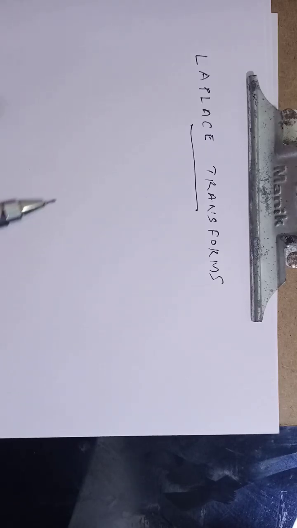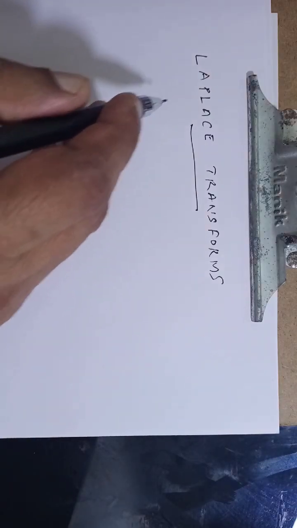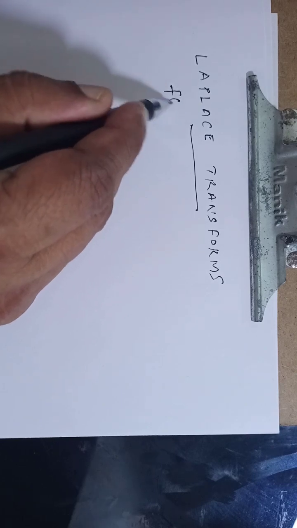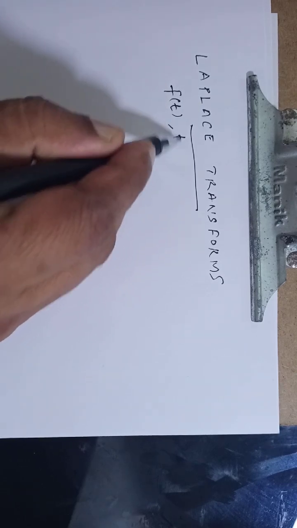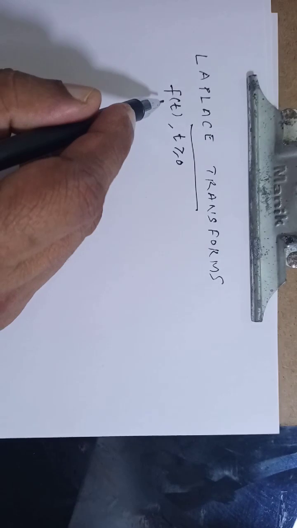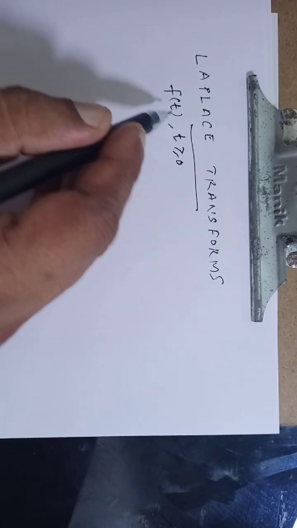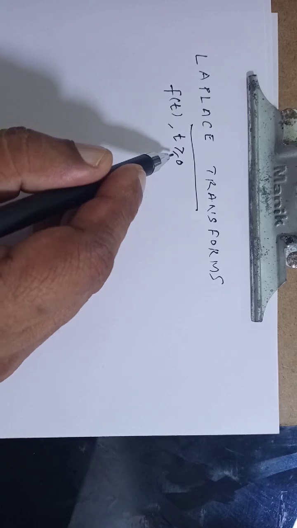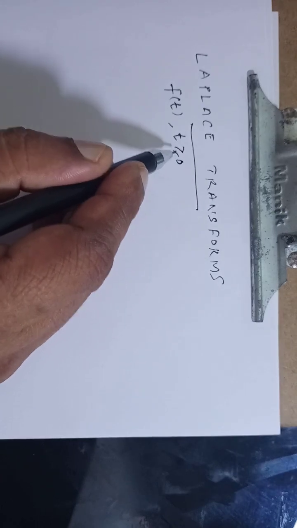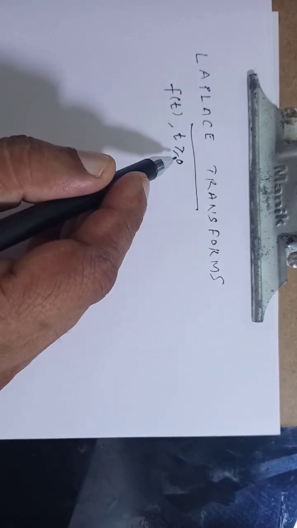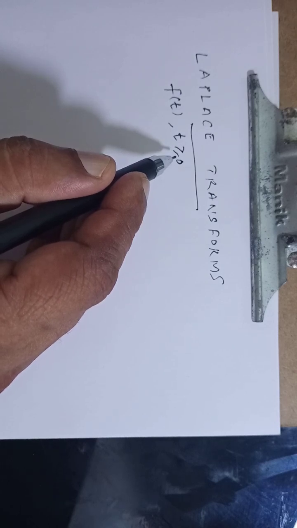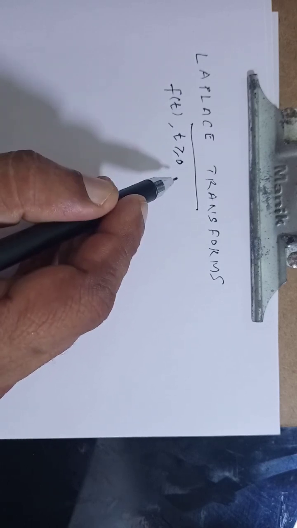Laplace transform: consider a function f of t, where t is greater than or equal to 0. This is a function of t, and the domain is the values of t that are greater than or equal to 0, that is 0 and positive real numbers, or non-negative real numbers. Or t takes the values from 0 to infinity.